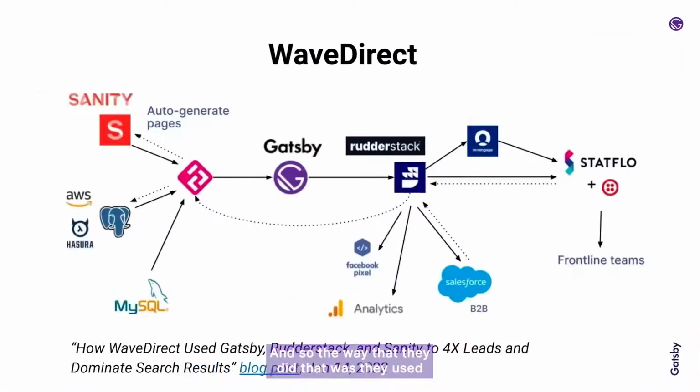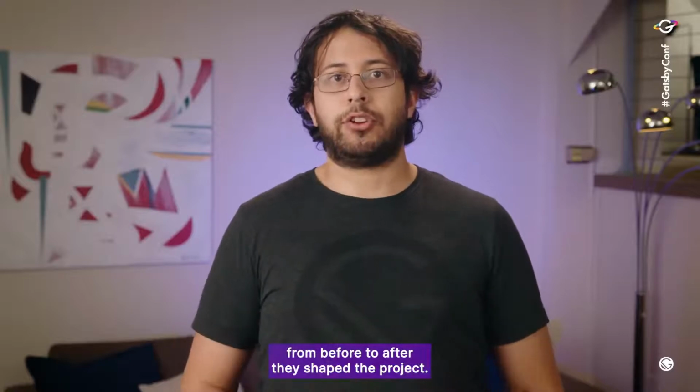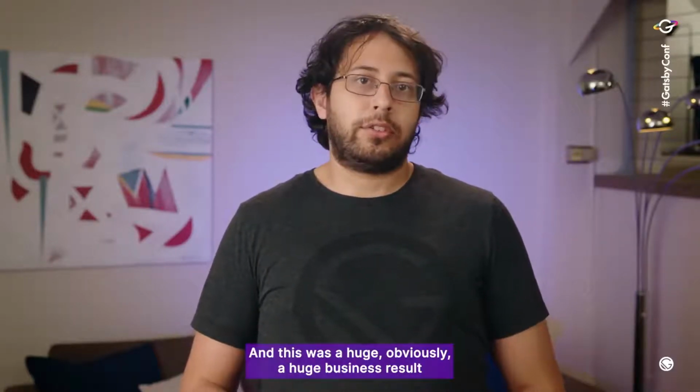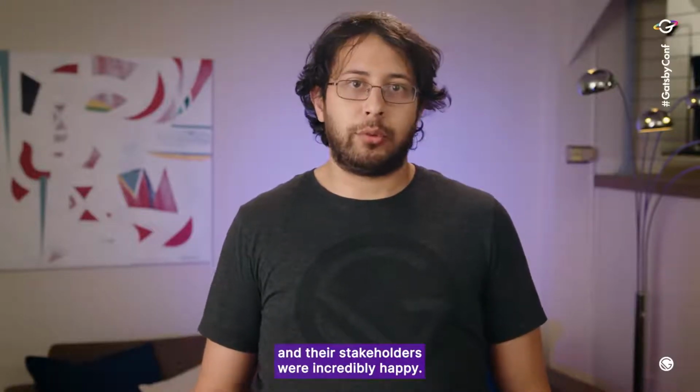And so the way that they did that was they used Sanity together with Gatsby to auto-generate pages, as well as optimize the SEO of their website. They found with Gatsby's performance, their SEO went up significantly. On the analytics side, they used RudderStack to orchestrate their analytics systems and also improve performance with Gatsby. They found that they 4x'd their leads from before to after they shipped the project. And this was obviously a huge business result, and their stakeholders were incredibly happy.